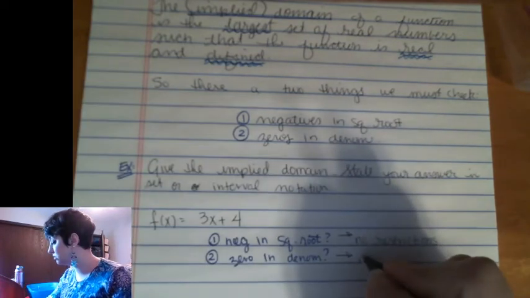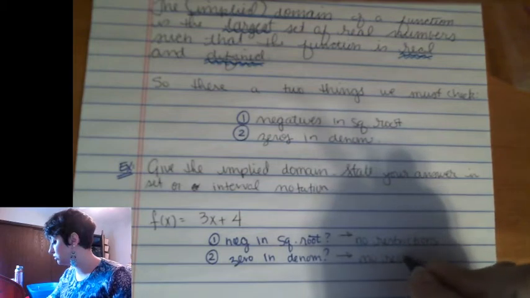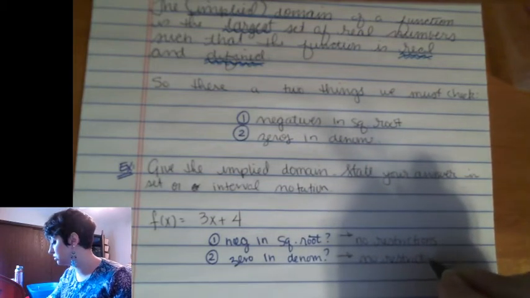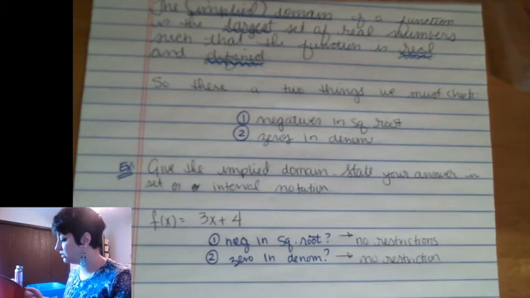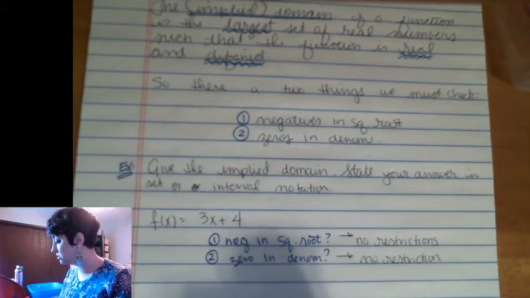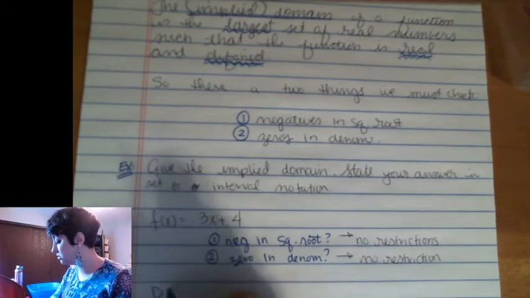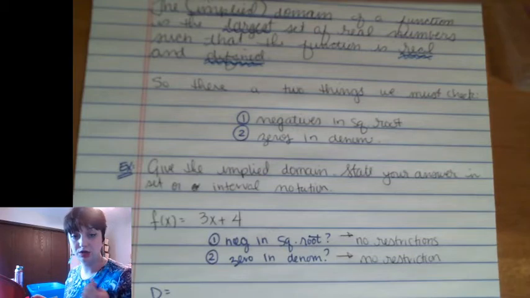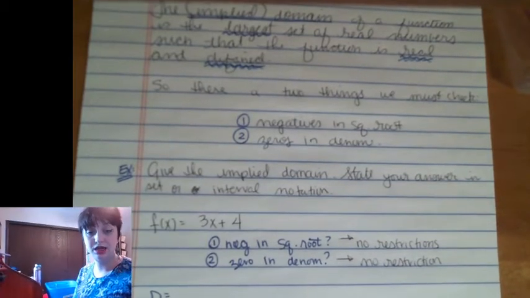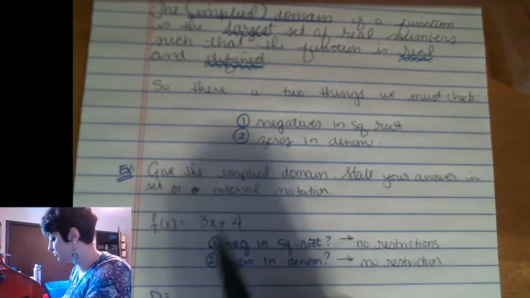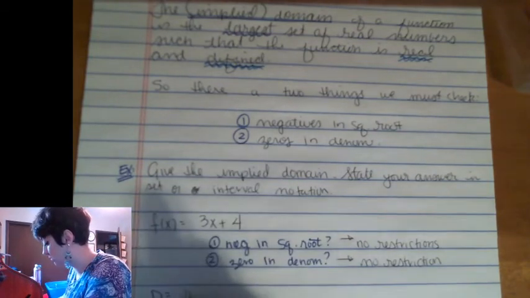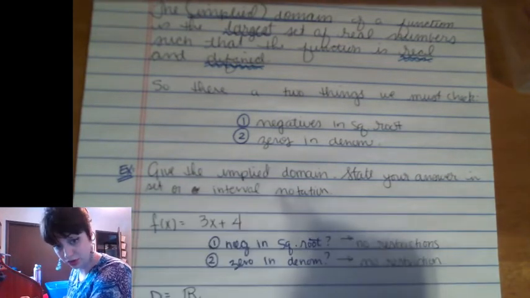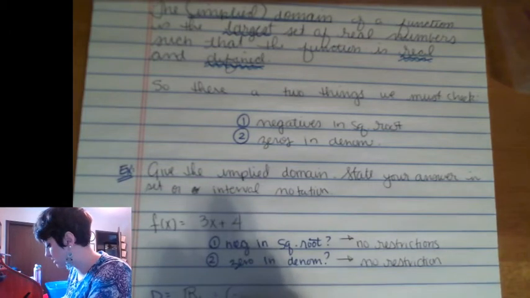So again, no restrictions. So the domain of this, in the instructions I say you can state it in set or interval notation. The domain would be all real numbers because there's no restrictions, or I can say negative infinity to infinity.